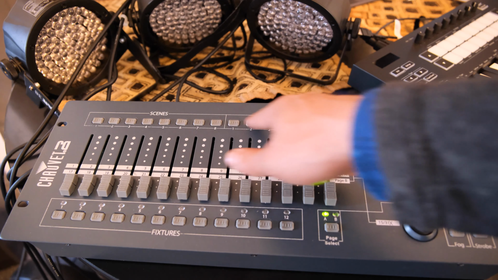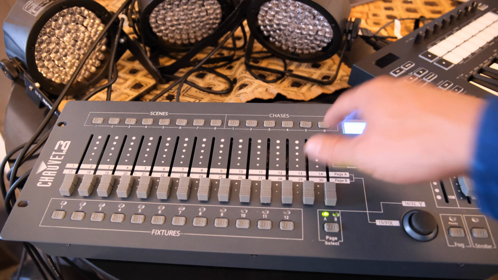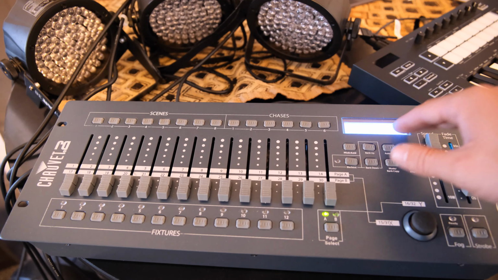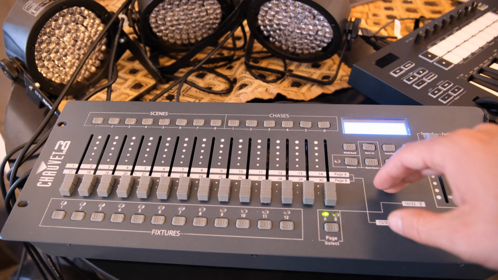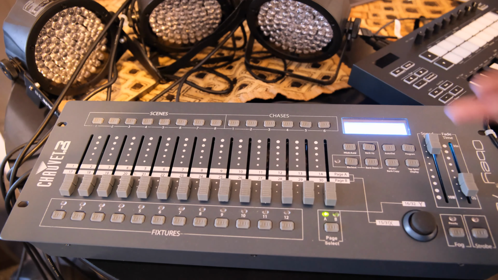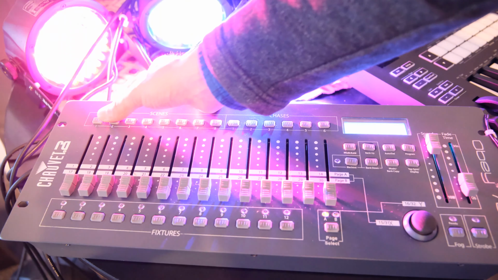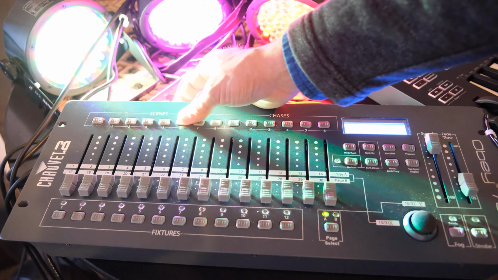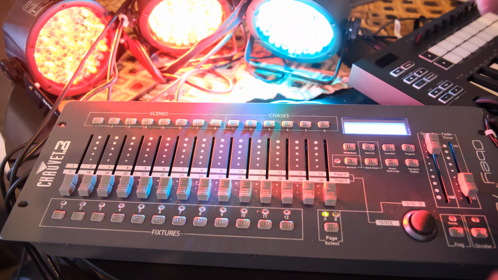What we're going to do is hit one of these chase buttons. So I'm going to do 6. So I'm going to hit 6. Now it says program chase 6. So now we're adding the scenes in the order that we want to see them into chase 6. So I'm going to go around and choose one of these scenes. We'll say I'll choose this one.